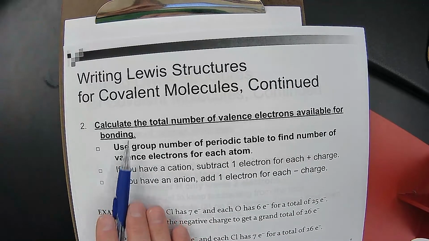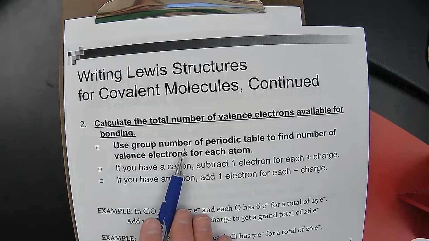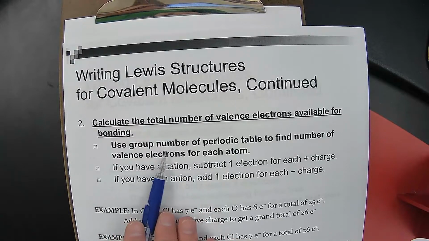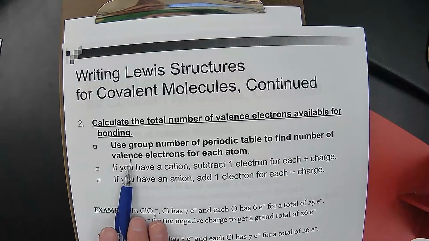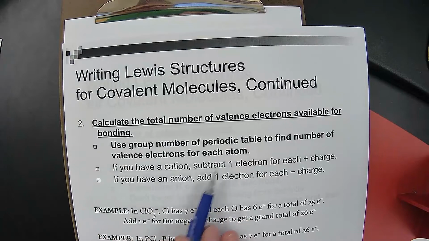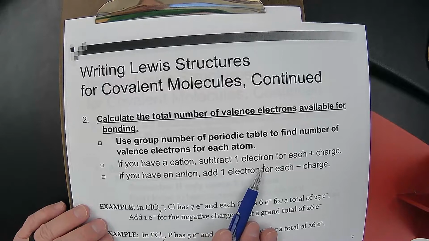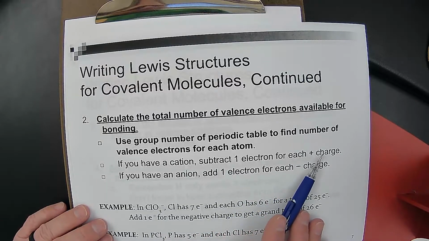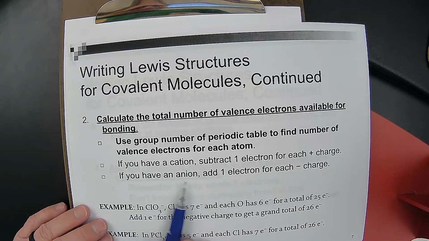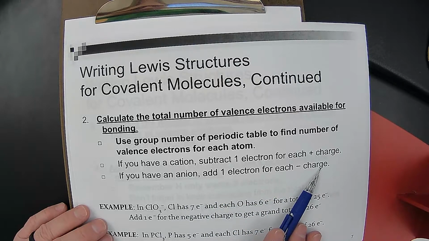I want to remind you that we're going to be using the group number, the column number of the periodic table to find the number of electrons. If you have a cation, a positive ion, you subtract one electron for each of the positive charge, and if you have a negative ion, you add one electron for each negative charge.